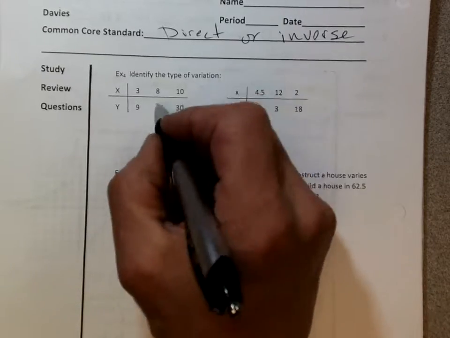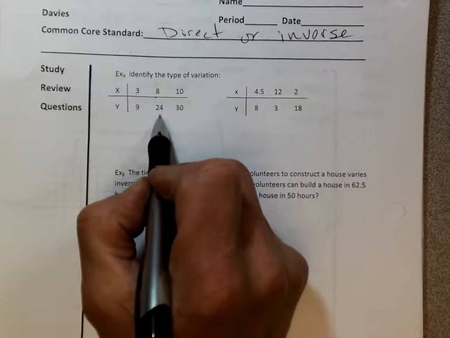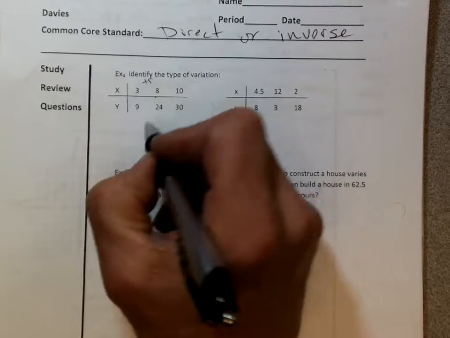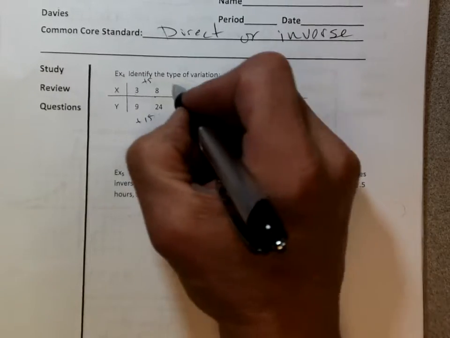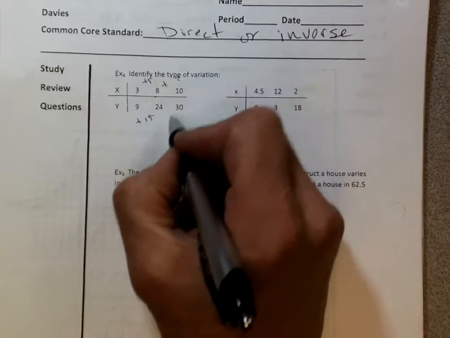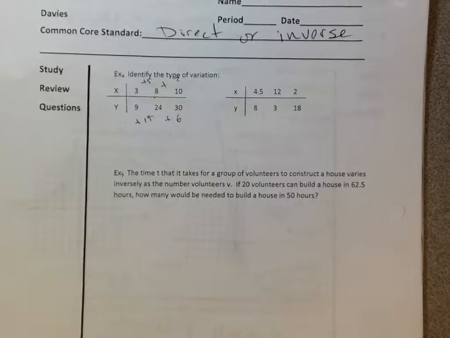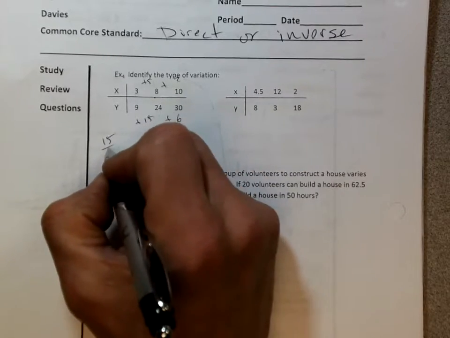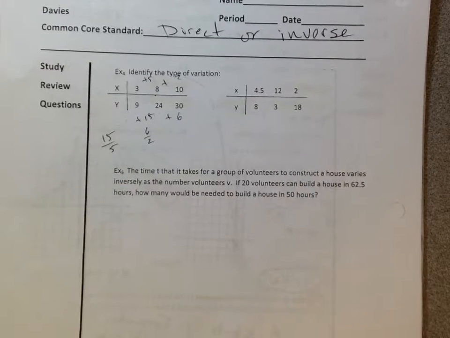So as we go up by 5 here, how much do we go up by here? This goes up by 5, and this goes up by 15. And this one goes up by 2, and this goes up by 6. So if I did a slope, because they'd have to have the same slope to be linear, I'd have 15 over 5, or 6 over 2. What's the slope? 3. Now, are we sure it goes through 0, 0?